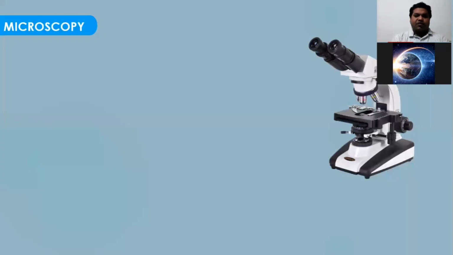Now, remember, for a microscope, here we have two lenses. One is referred to as the eyepiece, this one. Second is the objective, the one which is toward the object. And if you observe closely at the objective, you will find there are three lenses.